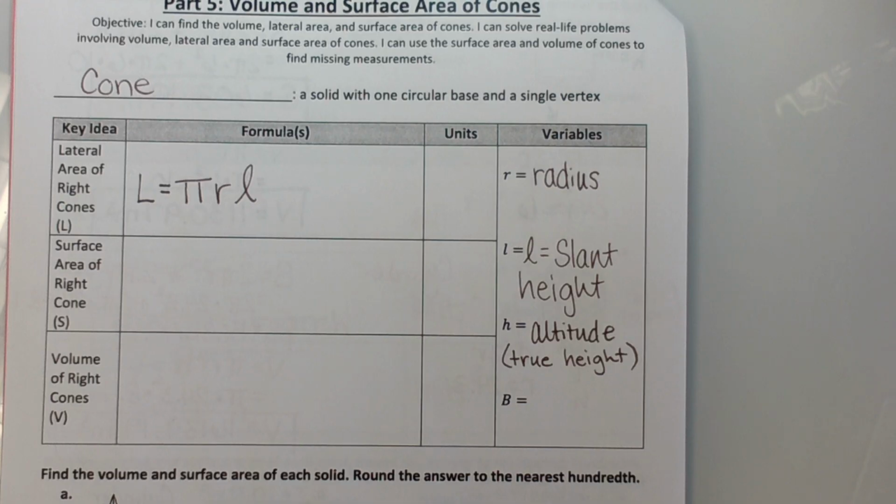Now, when we do our cones, similar to the idea of cylinders, it is possible to get cones that are slanted. But for the sake of using our formulas, we are going to deal with just the typical cone where the vertex is directly above the center of the base. So our true height is going to go straight down to the middle of the circle.